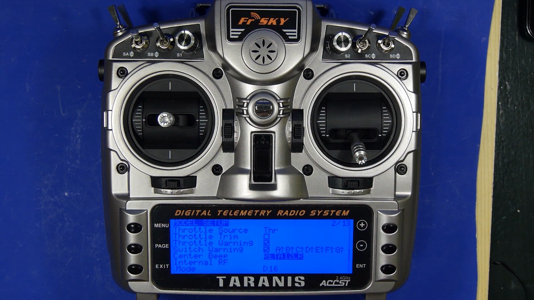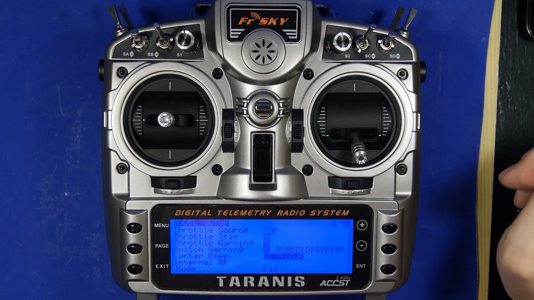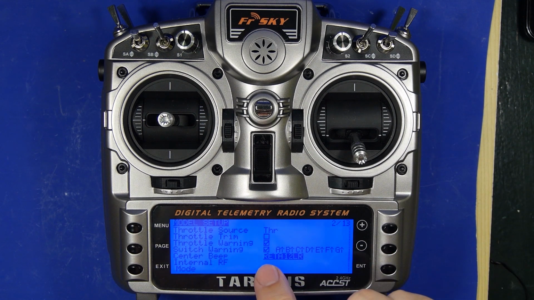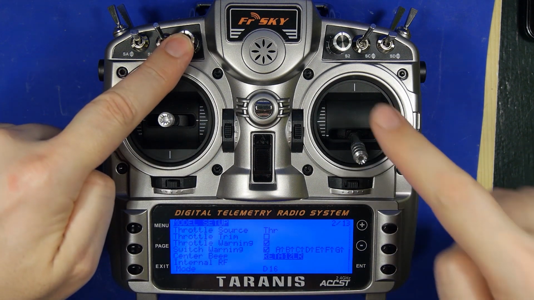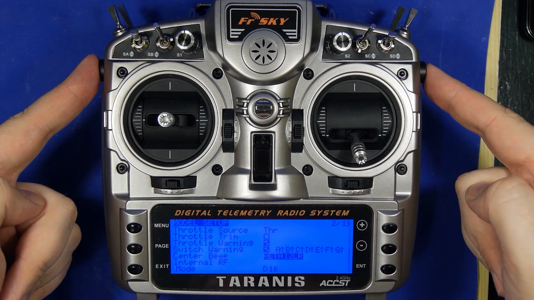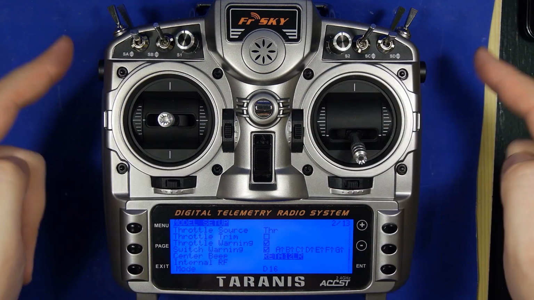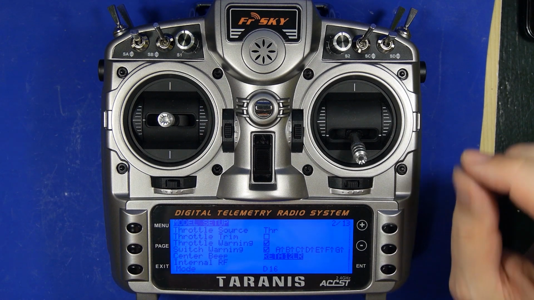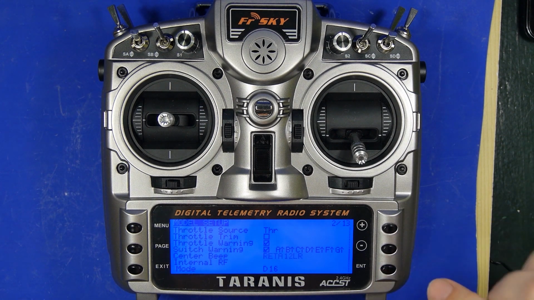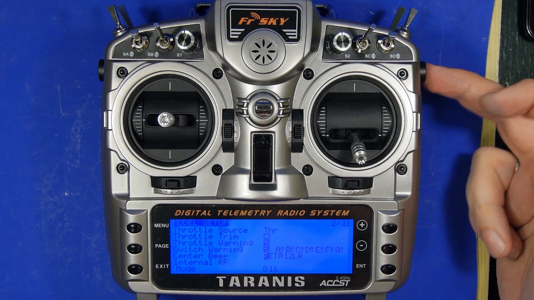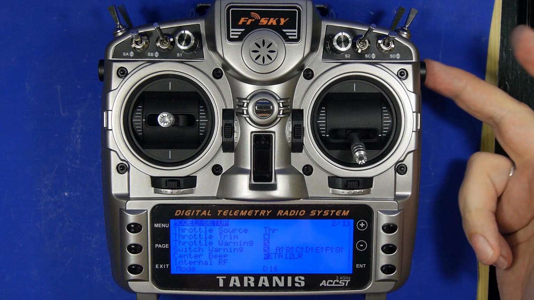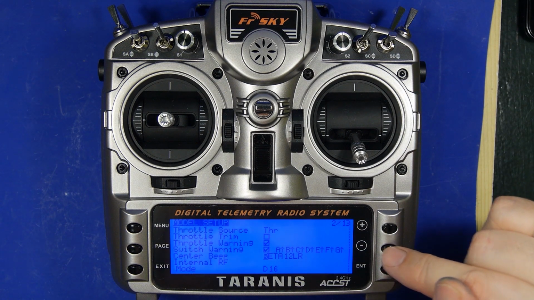Center beep, a really nice and interesting function. R means rudder, E elevator, T throttle, A ailerons, 1, 2, left, right. On these elements you can set it. I will show you, for example, on this right side stick.